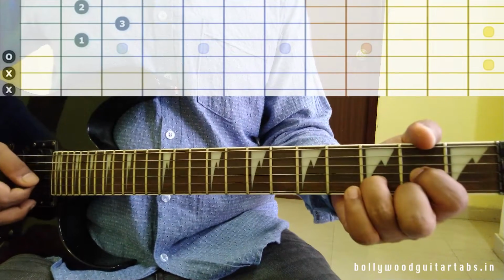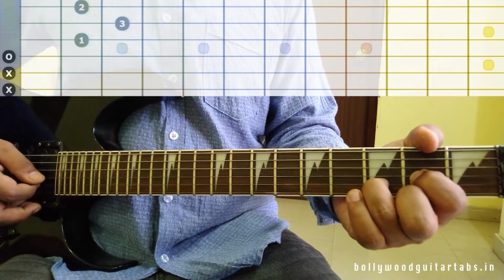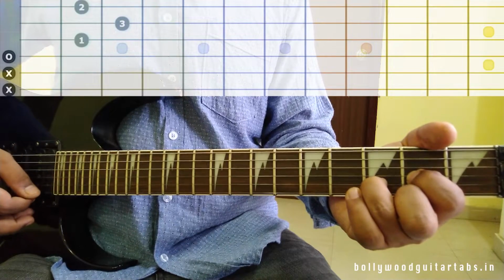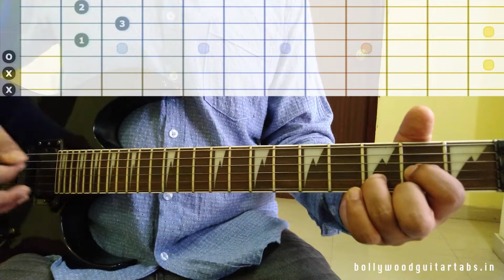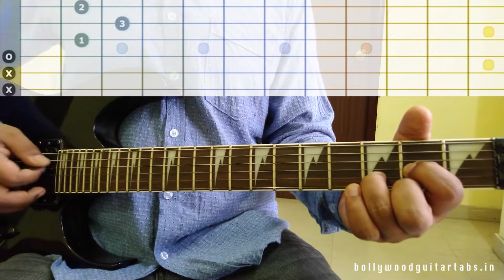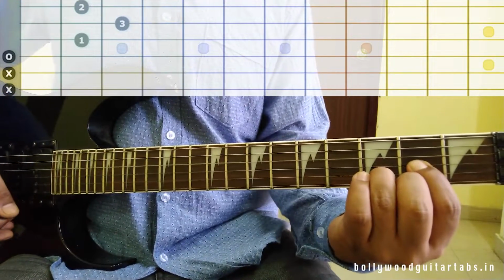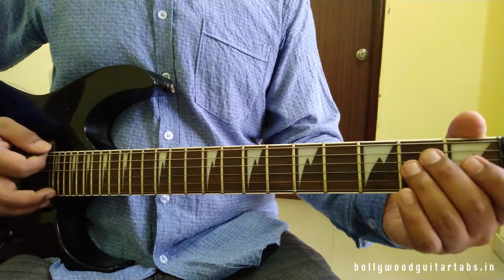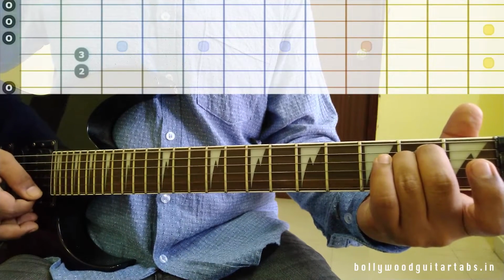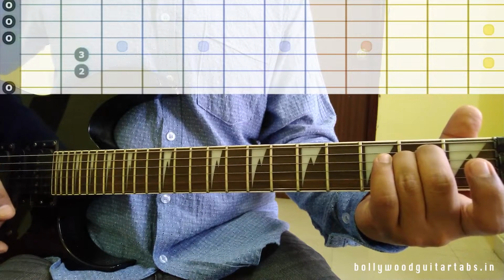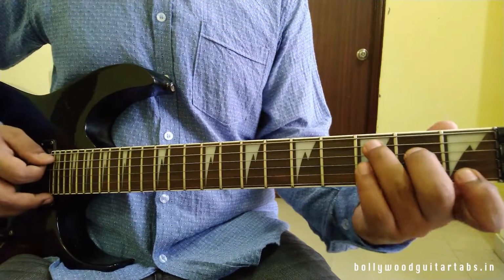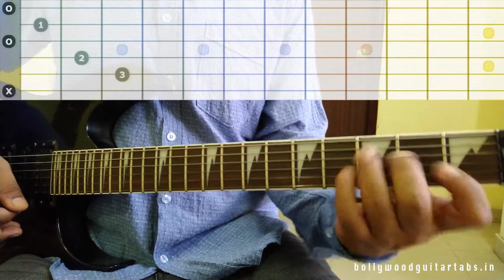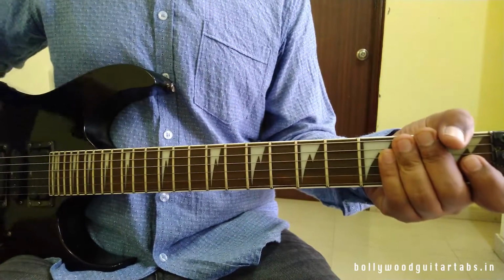Similarly, a D. This is from top to down, X, X, 0, 2, 3, 2. So the 5th and 6th are not to be played. Remaining strings are like this. So D major chord is this, G major is this, E minor is 0, 2, 2, 0, 0, 0 from top to down, and C major is 3, 2, 0, 1, 0, and so on and so forth.